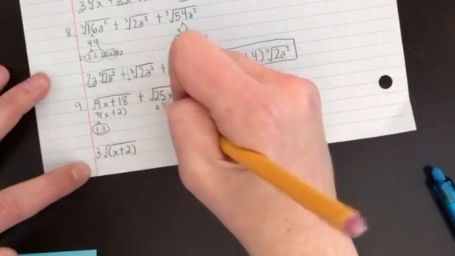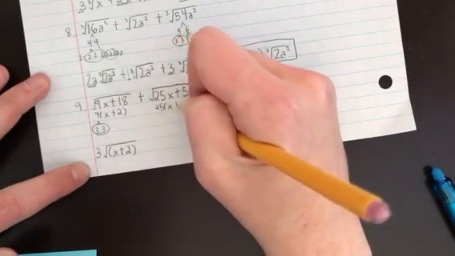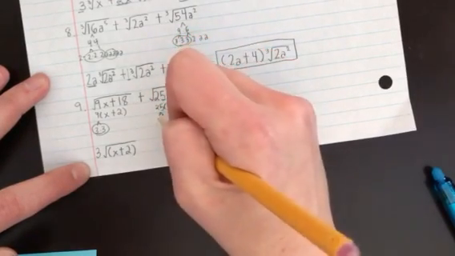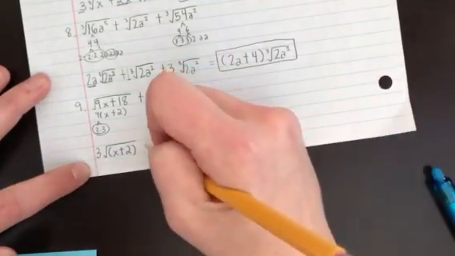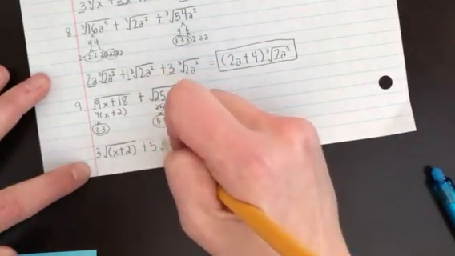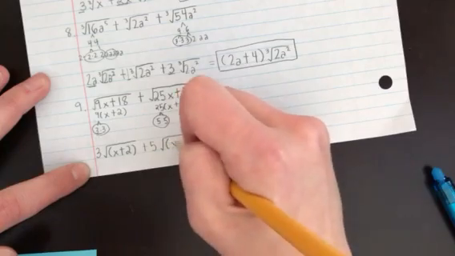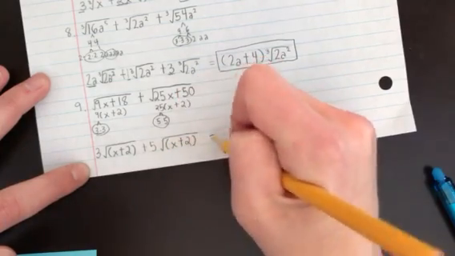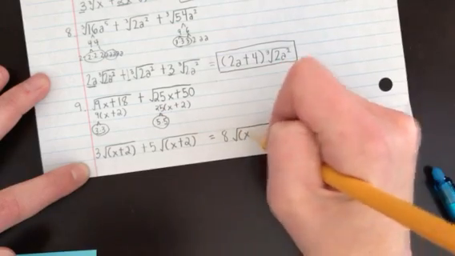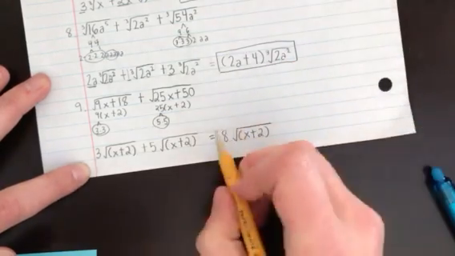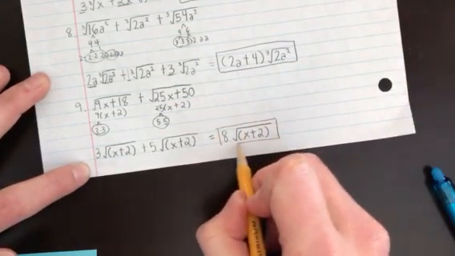And then similarly here, 25x plus 50. 25 is 5 and 5. The 5's pair up and come out, so you have plus 5 square root of x plus 2. So your final answer would be 8 square root of x plus 2. Final answer. Last problem. Yay!